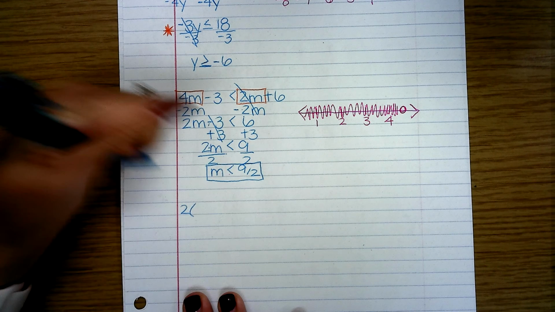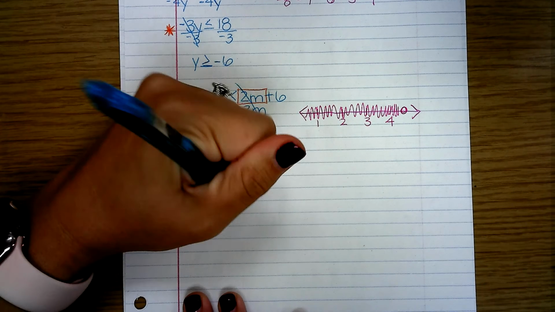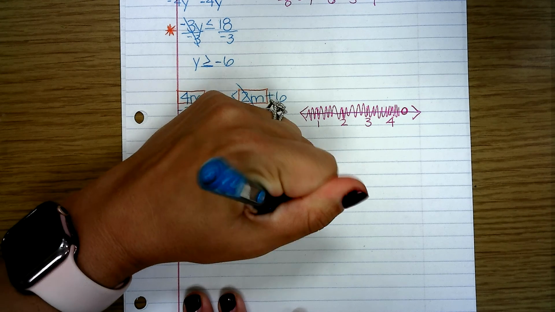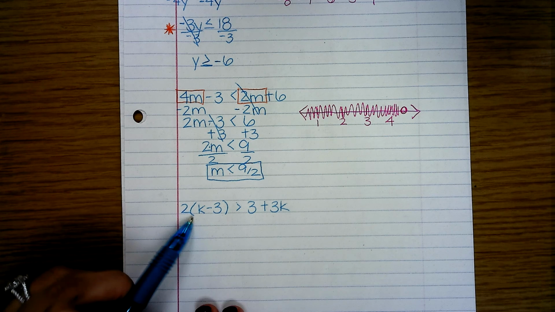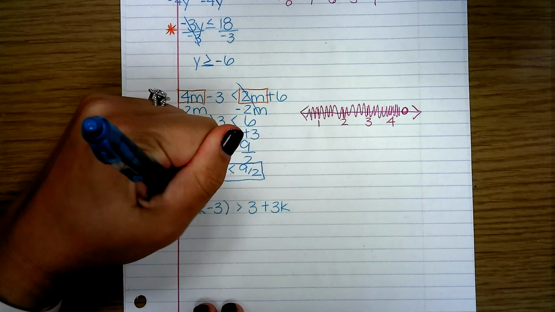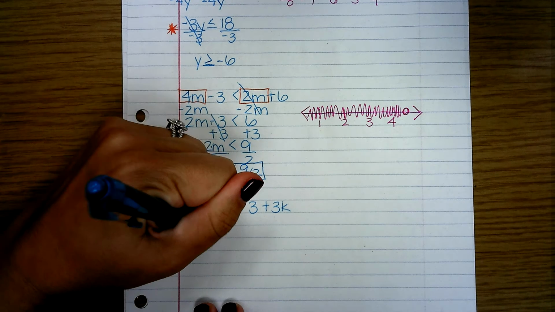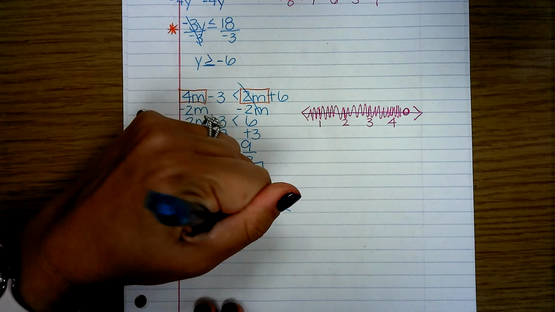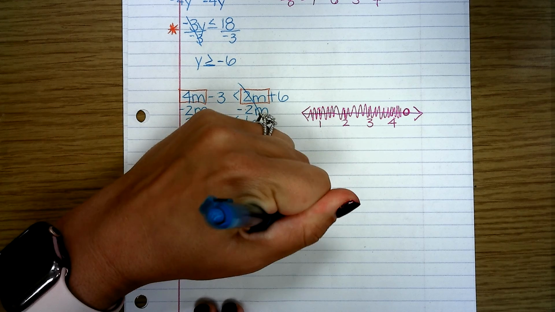We have 2 times k minus 3 is greater than 3 plus 3k. So we know as soon as we see parentheses with a number being multiplied outside of it, we need to distribute to everything inside. 2 times k just becomes 2k. 2 times a negative 3 is a negative 6, and then I bring down the right side of the inequality.